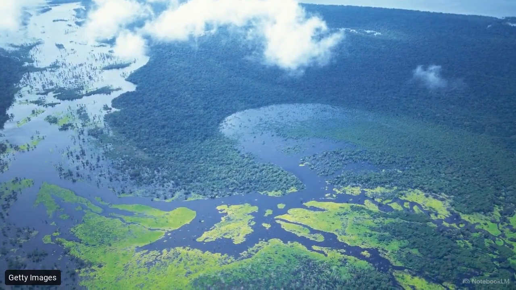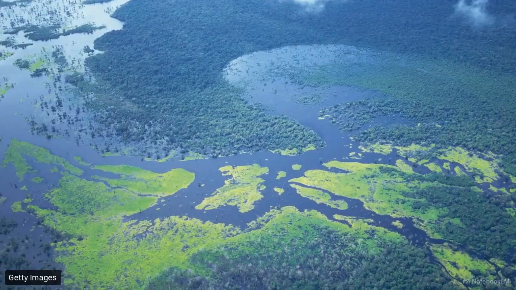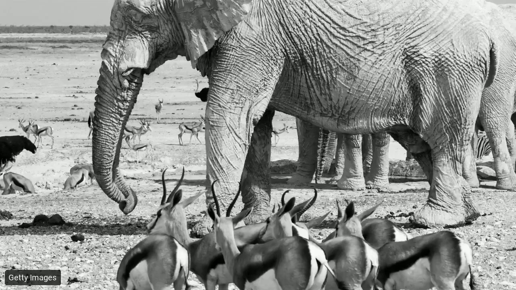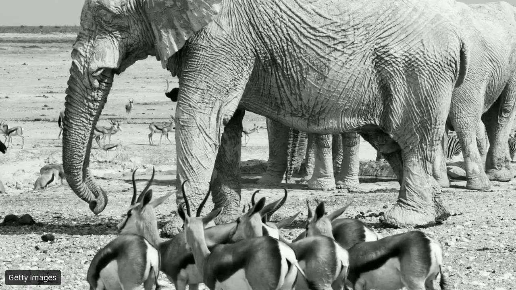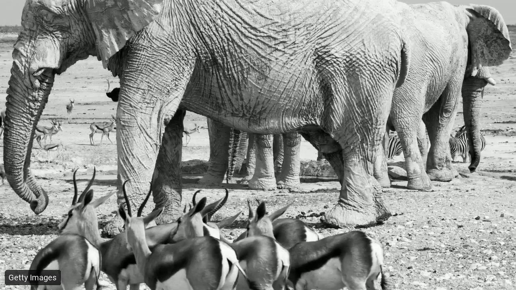The dense biomass of a tropical rainforest consumes immense amounts of energy every second. To maintain this biological structure, the system requires a constant influx of power from an outside source. That requirement extends up the food chain. Herbivores and predators alike burn through calories in a continuous struggle for movement and survival.